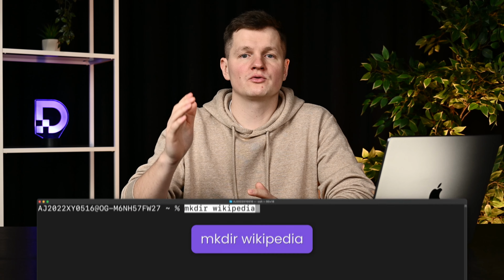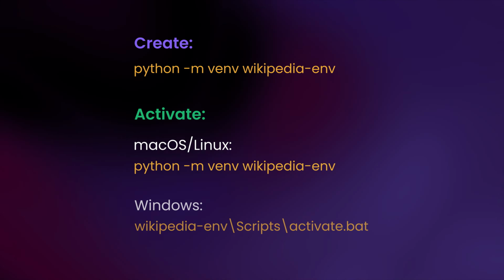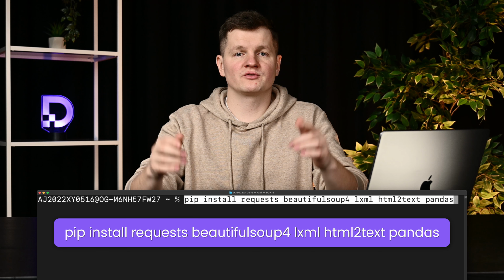Then, create a folder anywhere on your computer, either manually or by using this command in your terminal. Next, create and activate a virtual environment in that folder. This keeps dependencies isolated to this project. After that, install the necessary libraries with this command. Now, let's look at the key parts of the Wikipedia scraper code.